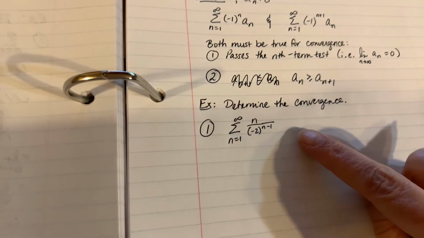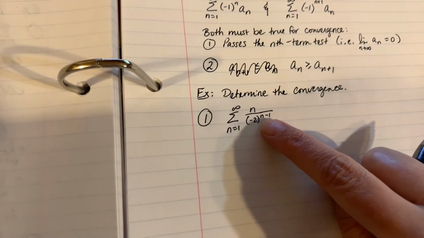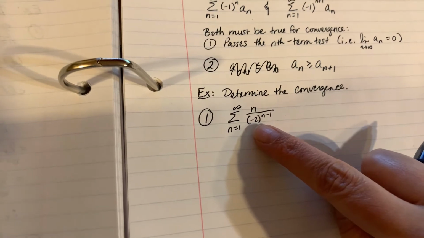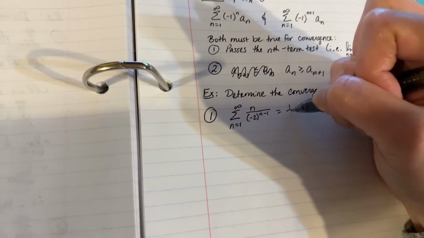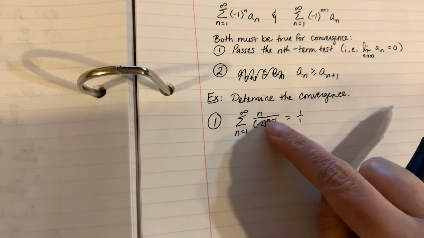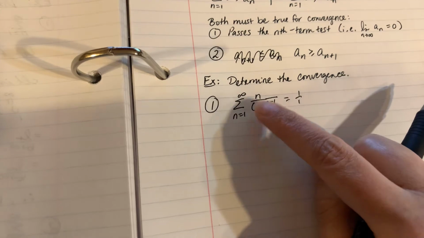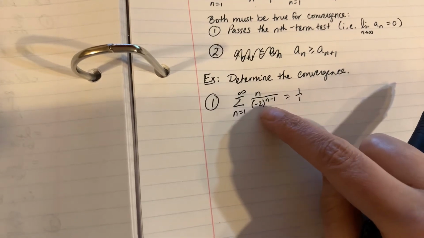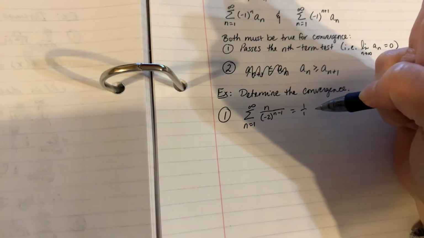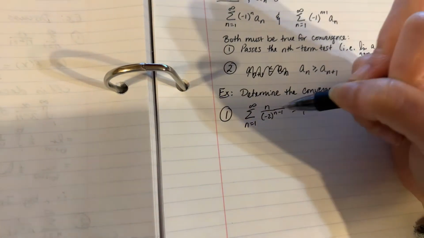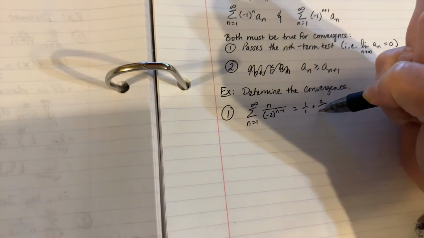Just plug in a couple. n equals 1, you get 1 over 1, which is 1. n equals 2, you get 2 over (-2)^1, which is negative 2.